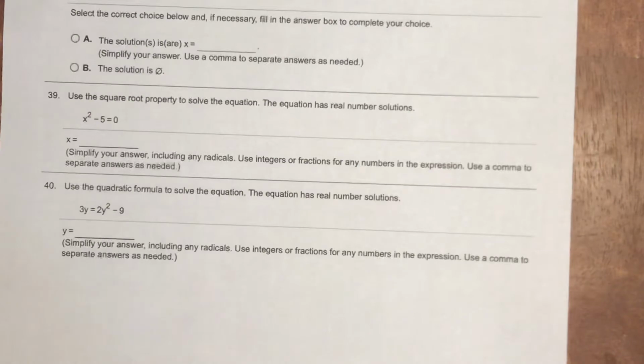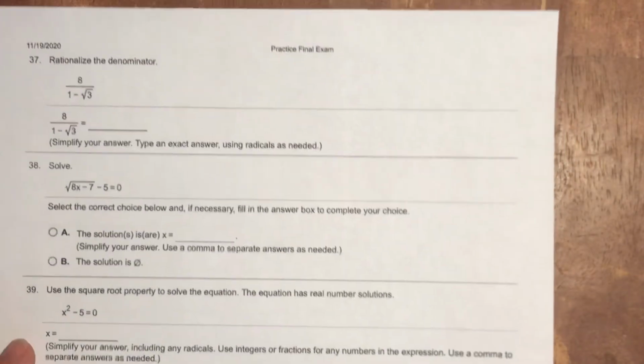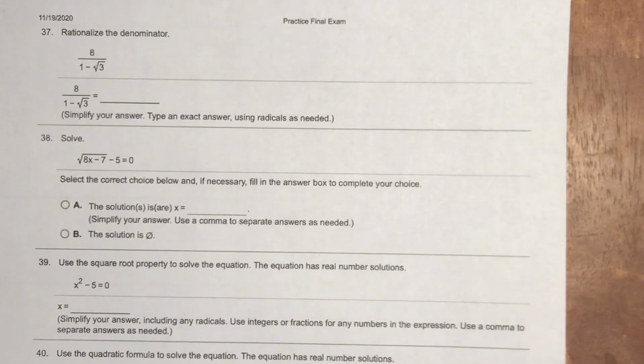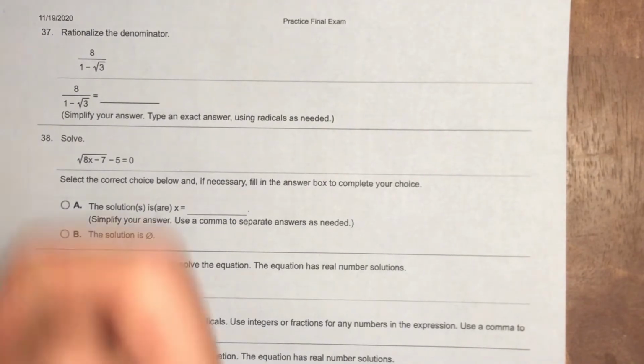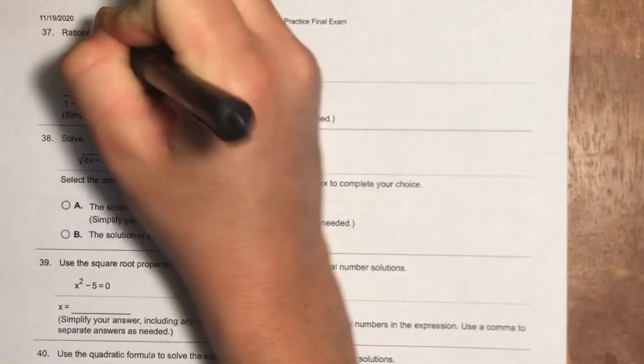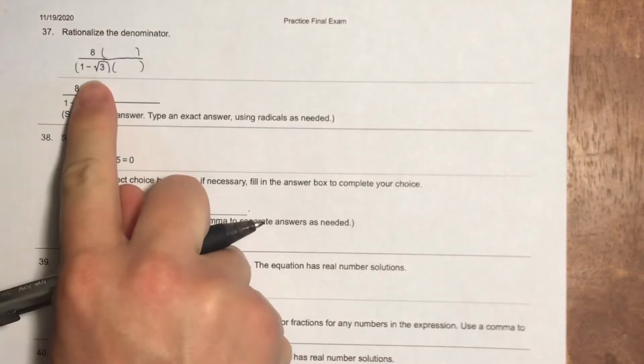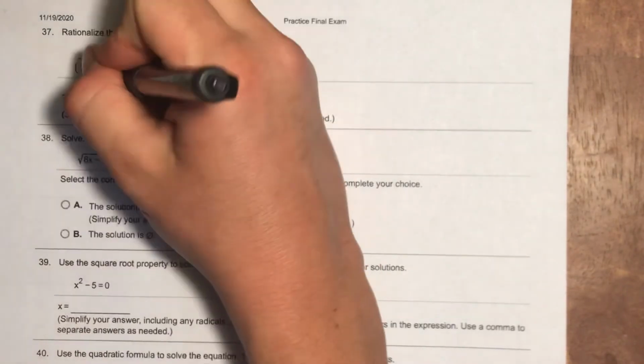And then page 9, the last page of the exam review, we want to rationalize the denominator. When you rationalize the denominator, you multiply the numerator and denominator by the conjugate of the denominator. So that would be 1 plus square root of 3.